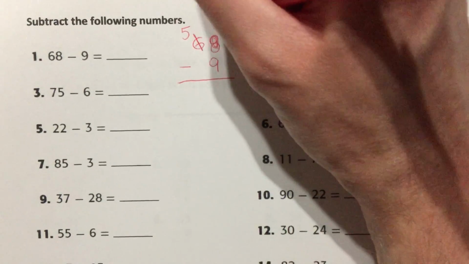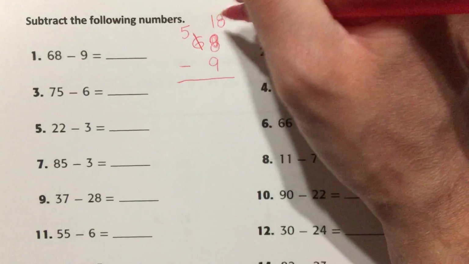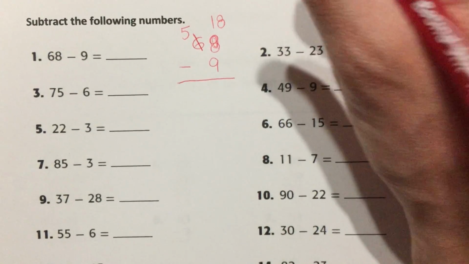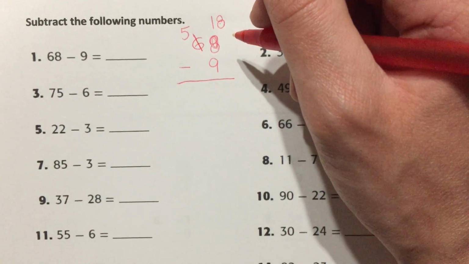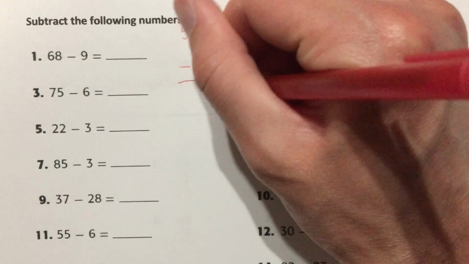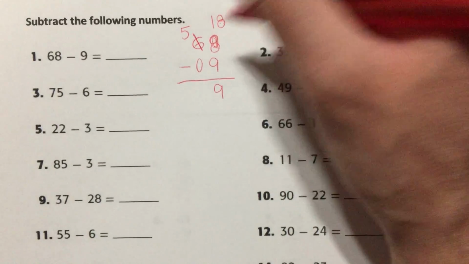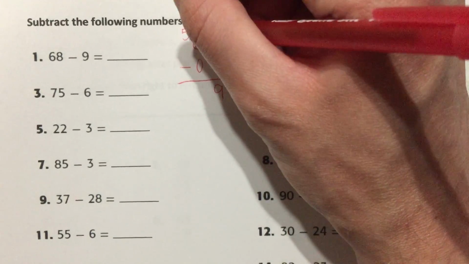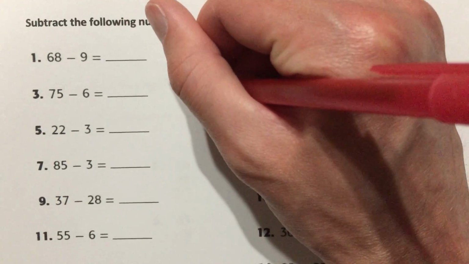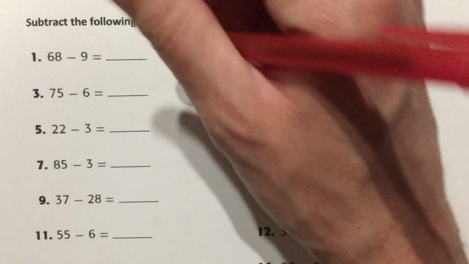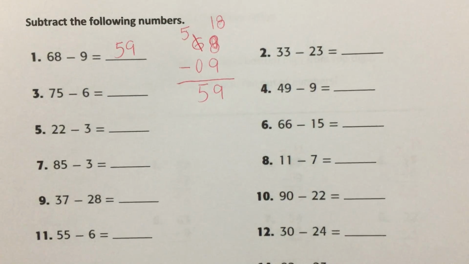So that leaves us with 18 over here then. We had 8, but we moved over a group of 10 1s. 8 1s plus 10 1s is 18 1s. Now our number on top's bigger. 18 minus 9 ends up being 9. And then once again down here, it's not written in, but we're going to write it in. We've got 5 groups of 10. We have 0 groups of 10. 5 minus 0 is still 5. So 59 would be our answer for that one.